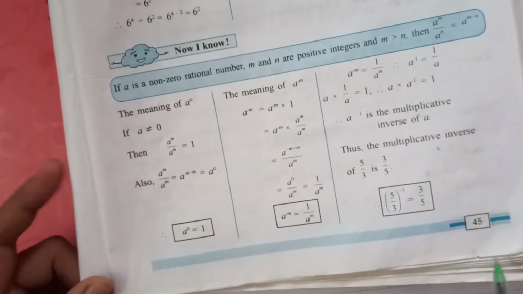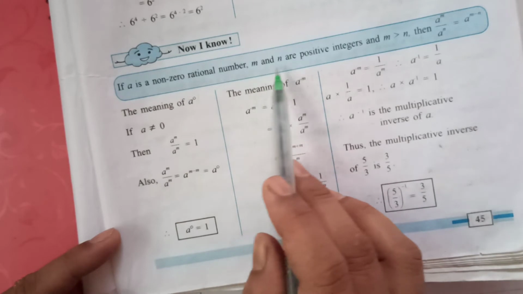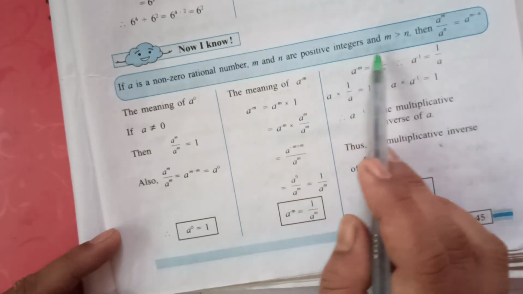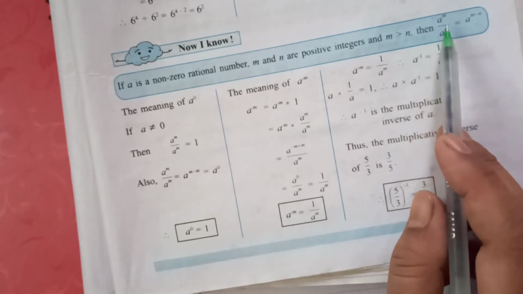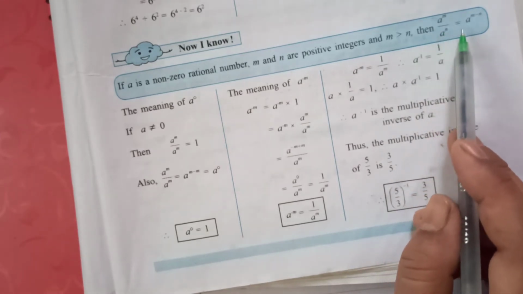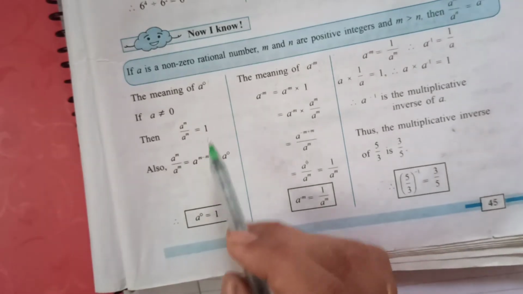Now see, in your textbook it is given on page number 45. If a is a non-zero rational number, m and n are positive integers and m is greater than n, then a raised to m upon a raised to n is equal to a raised to m minus n. Similarly, we will see the problems based on it. Before that, we will see how to solve it.